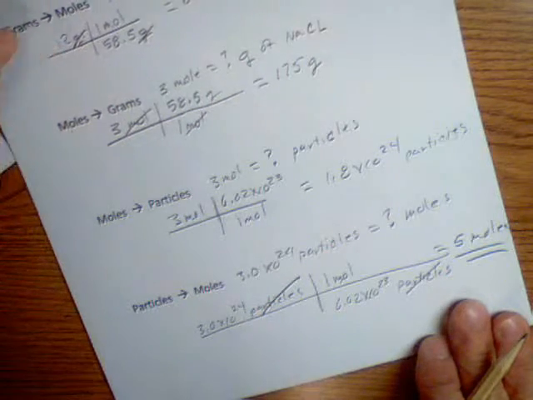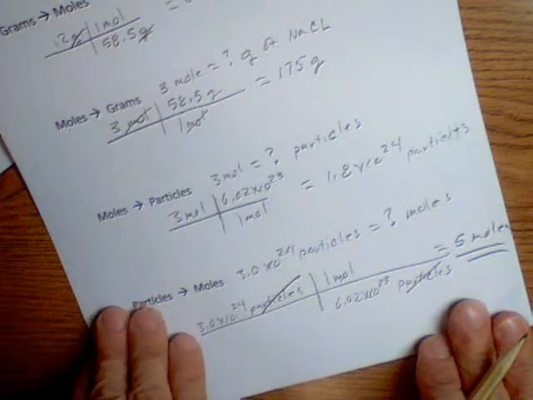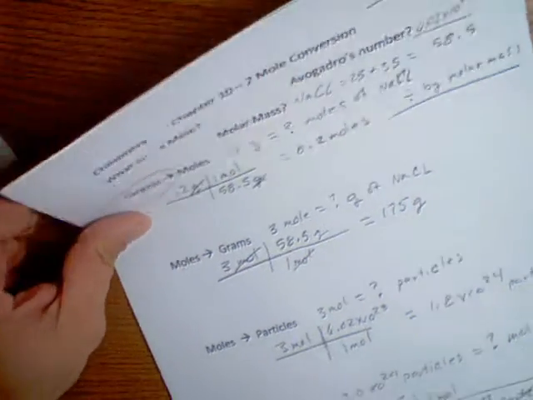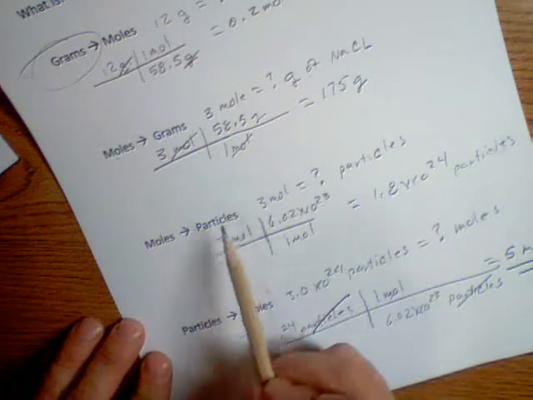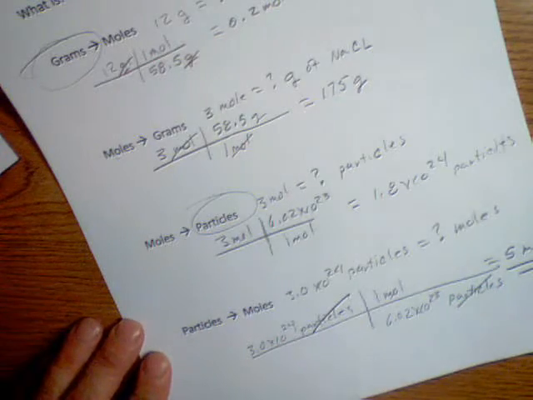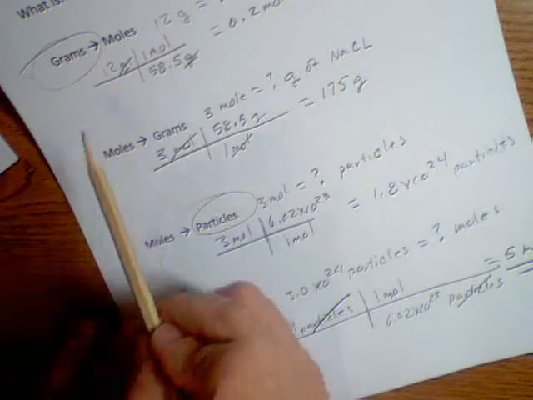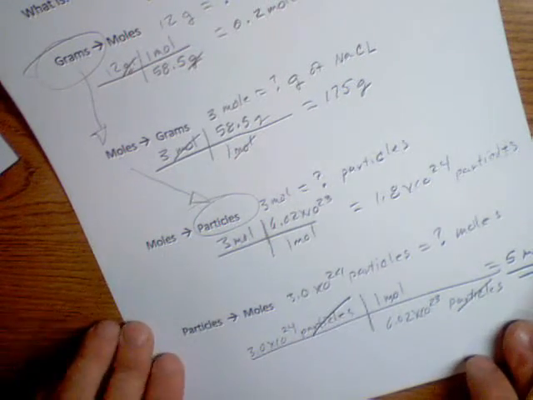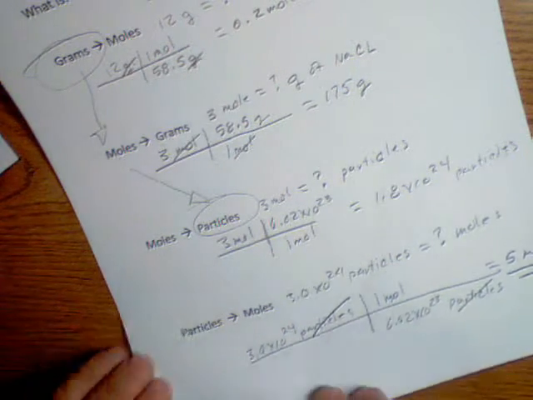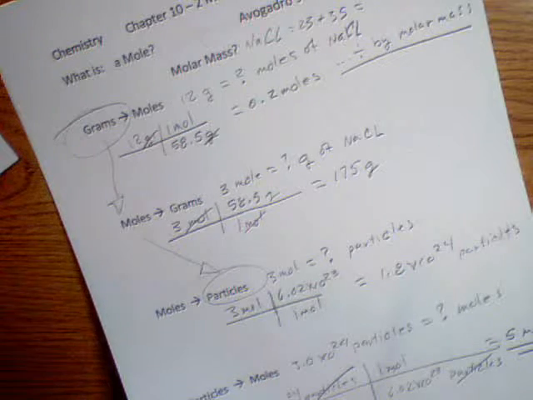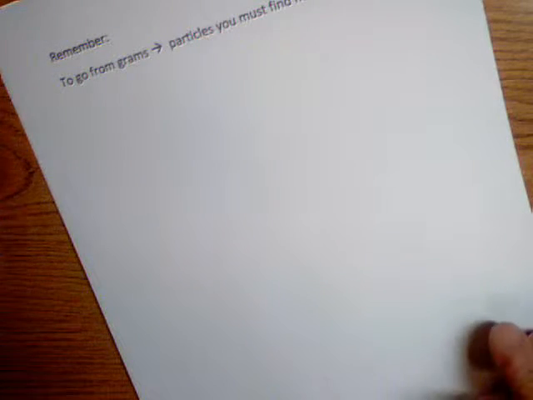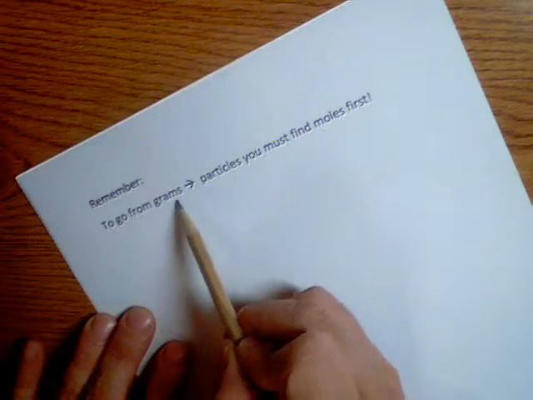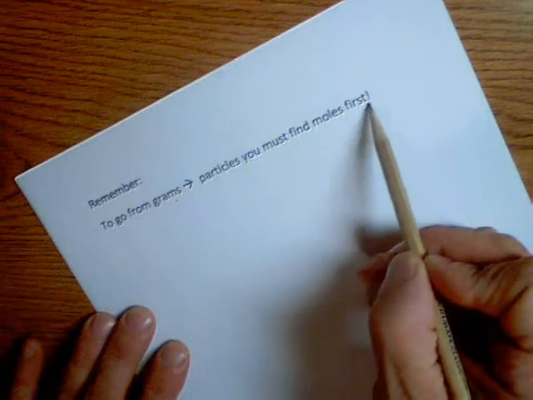Now, let's say we want to go from grams to particles. Notice we have to go through moles to get there. All right? So let's try one of those. Remember, to go from grams to particles, you must find moles first.